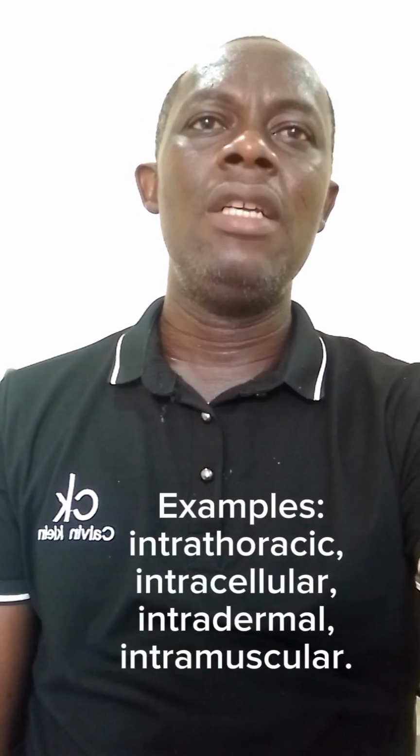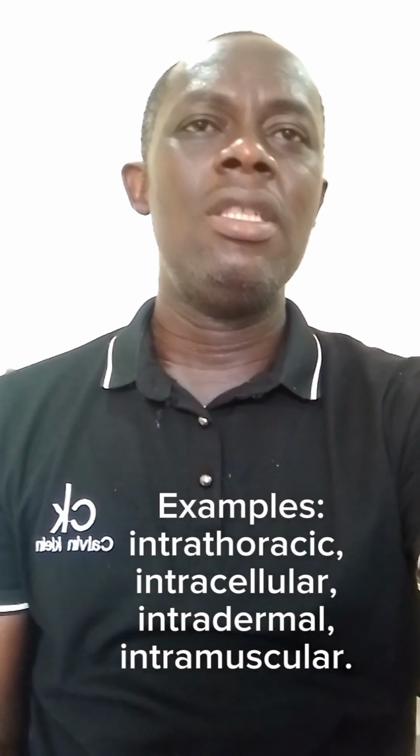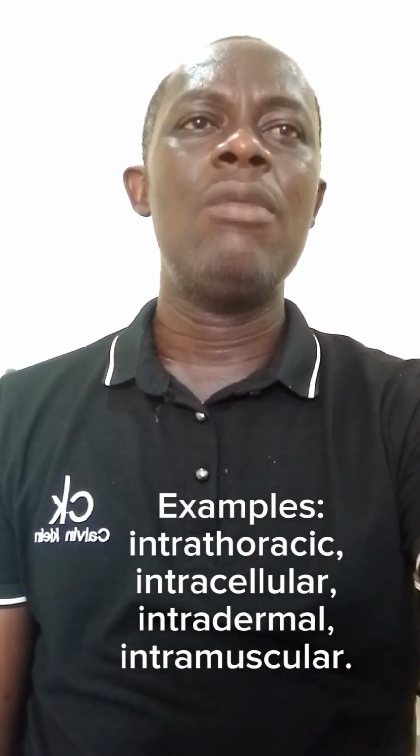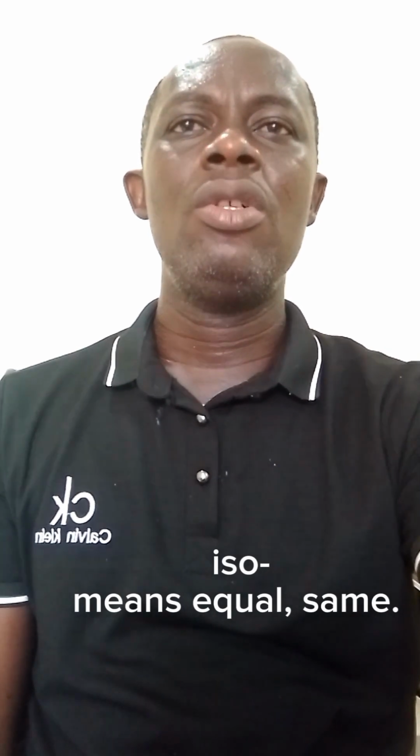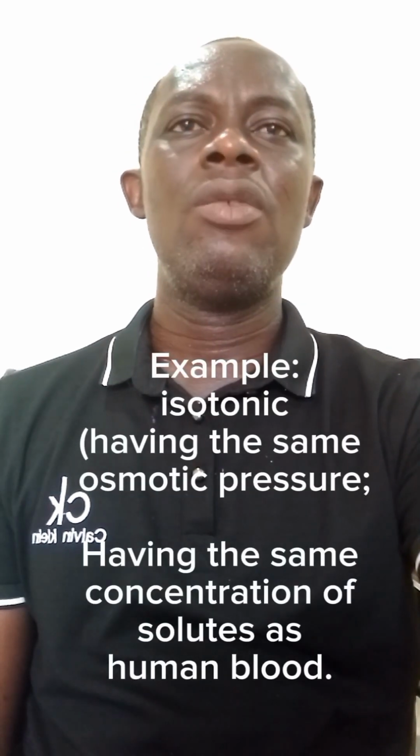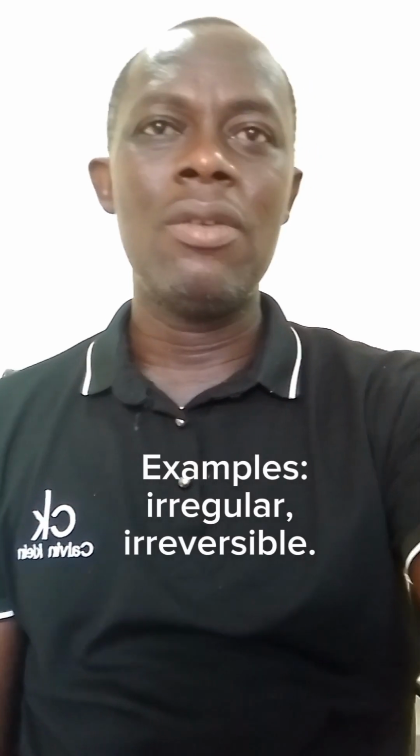Then we also have intra, which means inside. Typical examples include intrathoracic, within the thoracic region, intracellular, within the cell, intradermal, within the skin, intramuscular, within the muscles. Then we have iso, which means equal or same, as found in the word isotonic. Then ir means not, the opposite of the word: irregular, not regular, irreversible, not reversible.